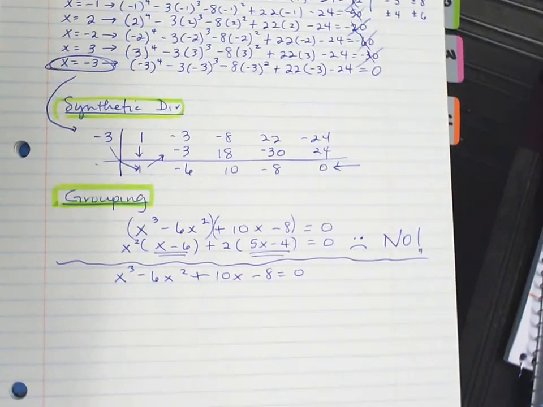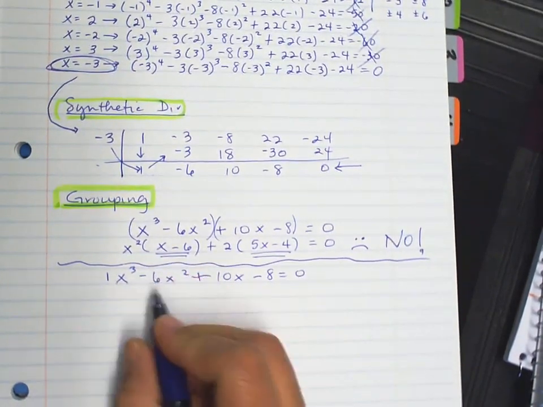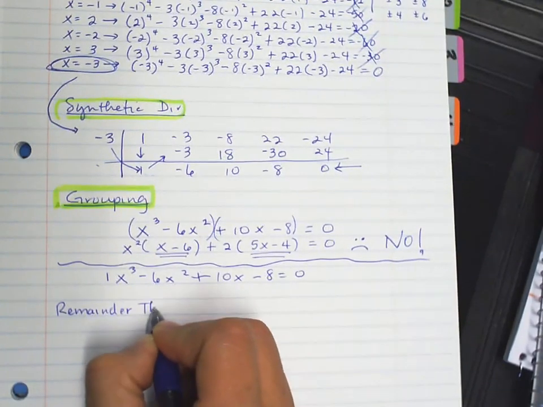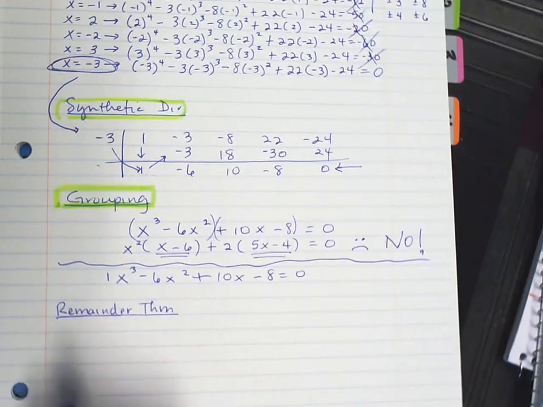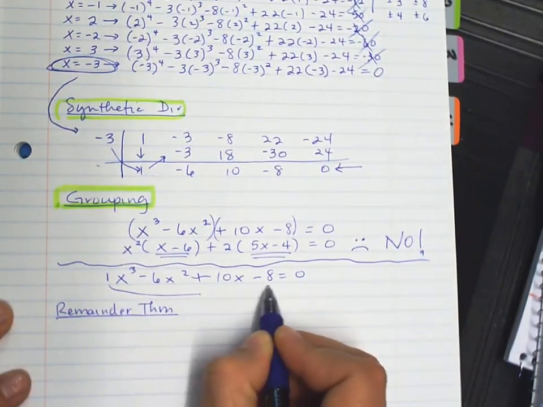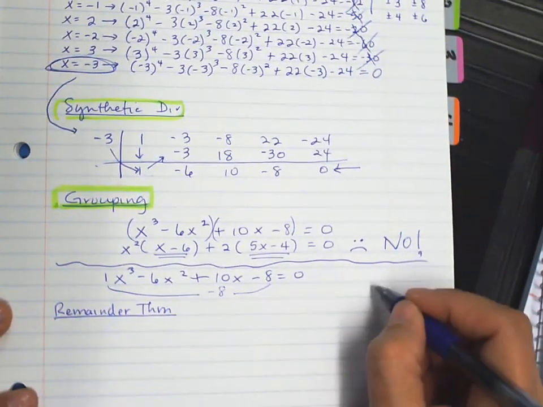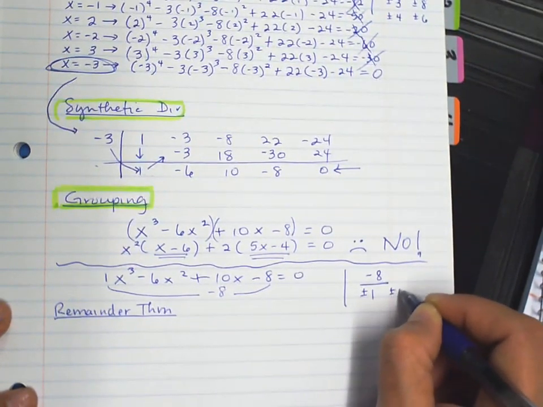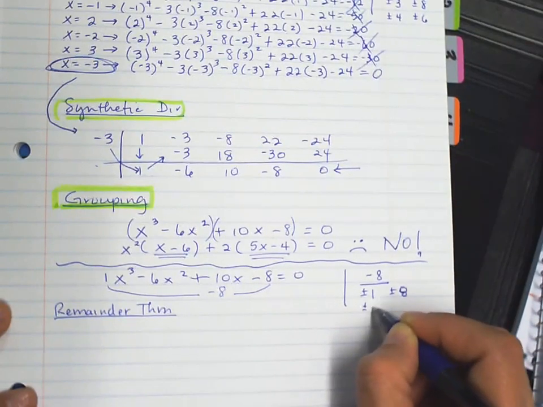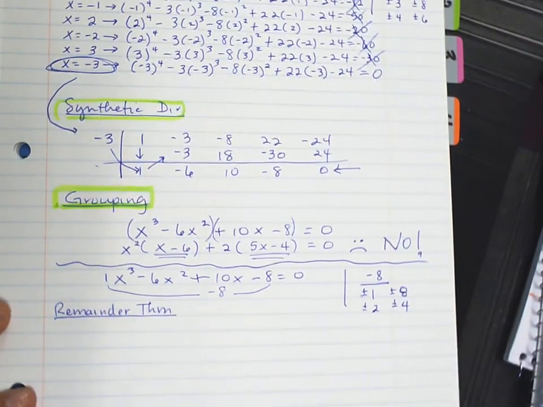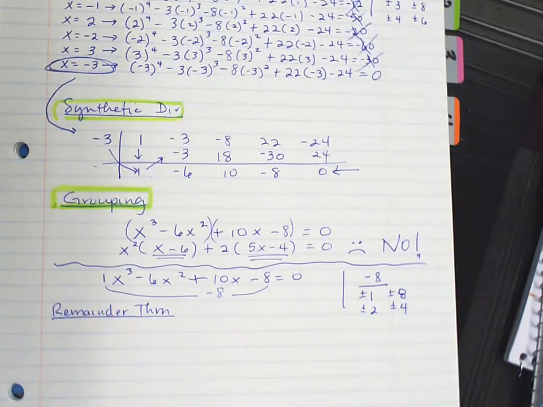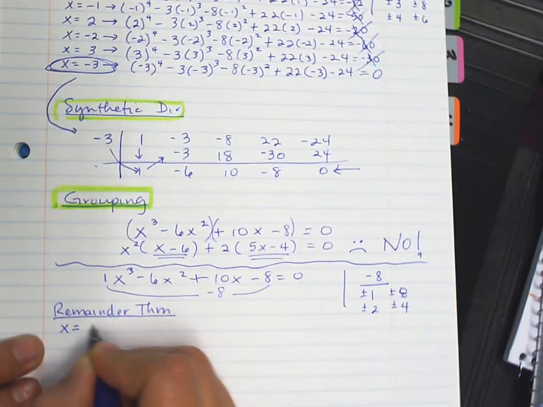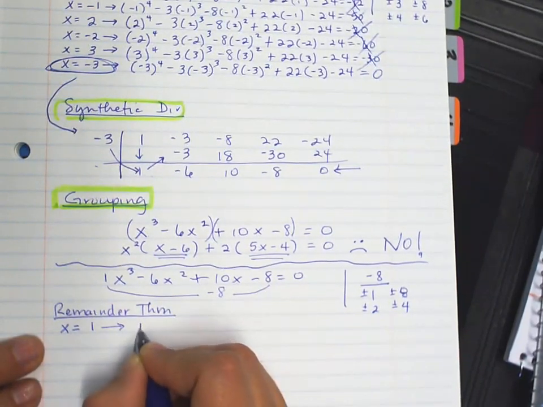This is one of those special problems. Remainder theorem. All right, so I multiply 1 times negative 8, and then I find the factors of negative 8, which are plus or minus 1, plus or minus 8, plus or minus 2, plus or minus 4. So it is less factors. Start with x equals 1 and plug it in.